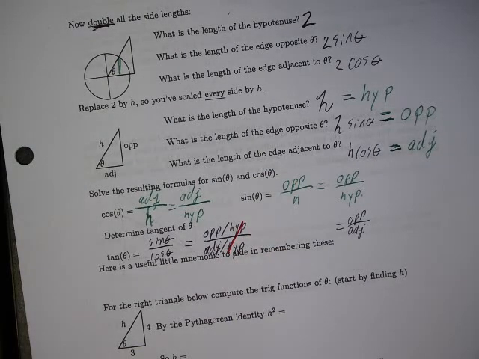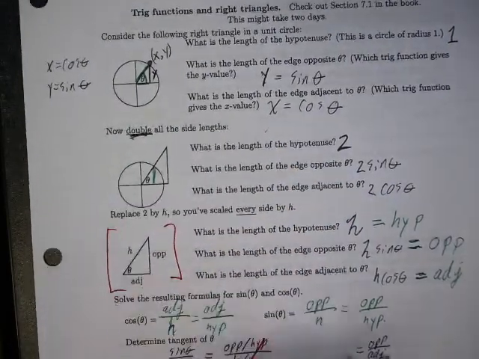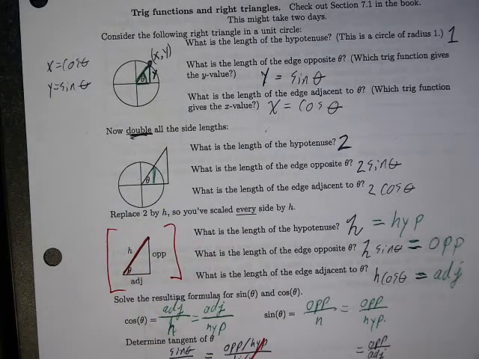Maybe an equivalent way is tangent is supposed to recover like the slope of a line. What's the slope of this red line? Well, what's the rise? It's opposite. What's the run? Adjacent. So tangent is opposite over adjacent.